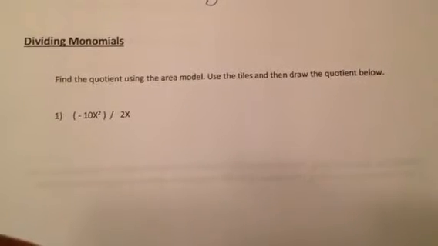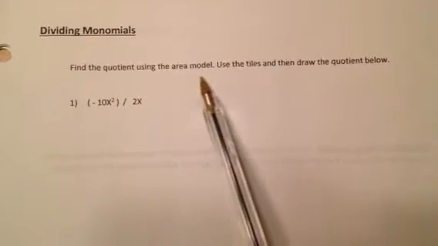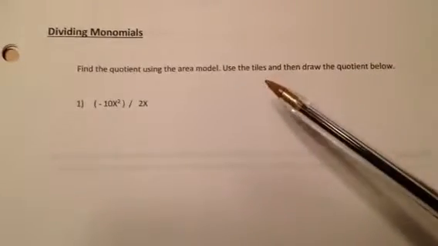Okay, grade nines. This is the next lesson on dividing monomials. So I recommend you watch the multiplying monomials first. But anyway, this is how it looks. So we're going to find the quotient using the area model, which is where you draw the TP, use the tiles, and then let's look at the quotient below.